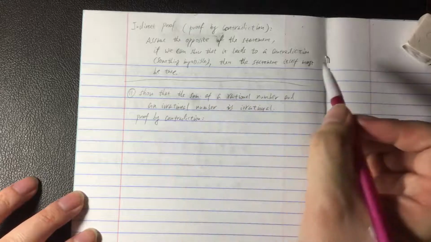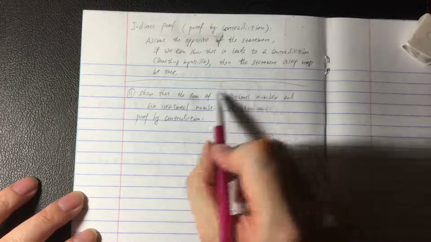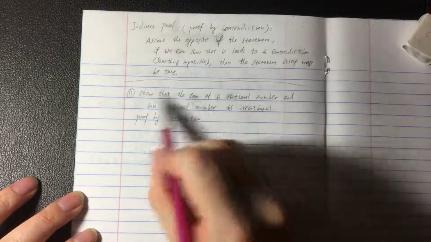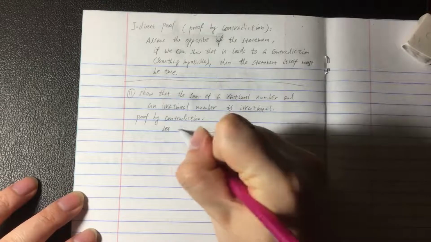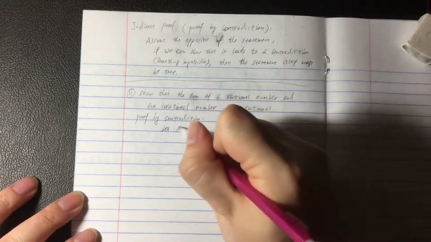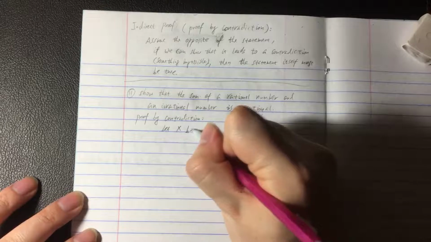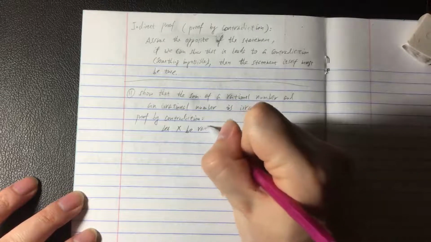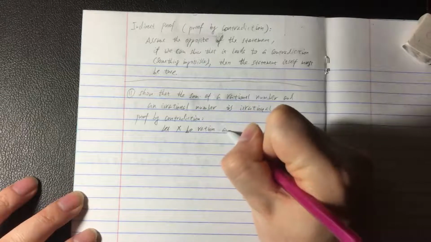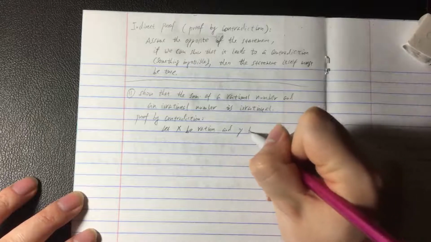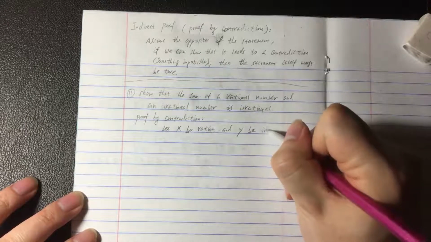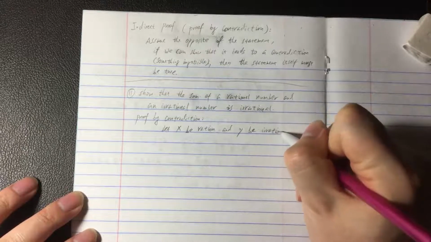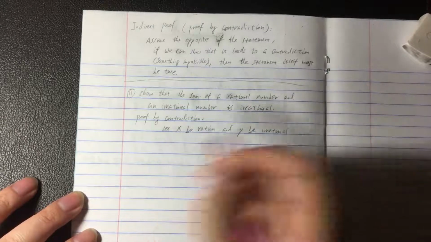So we start from what's given here: a rational number and an irrational number. Let x be rational and let y be irrational. That's what's given.